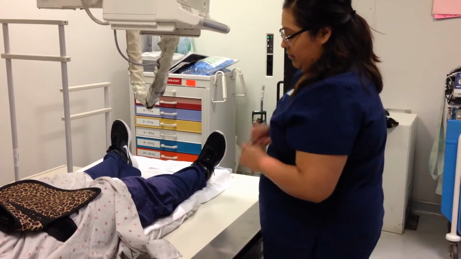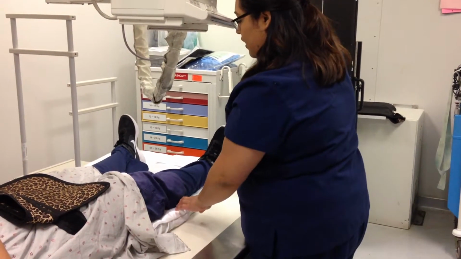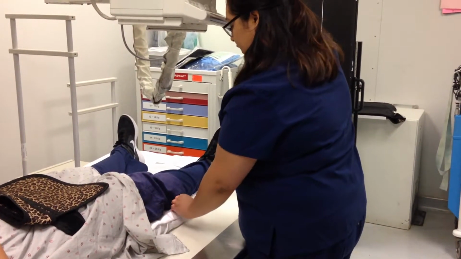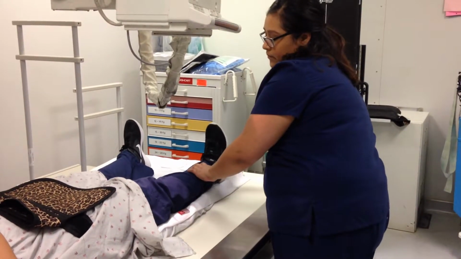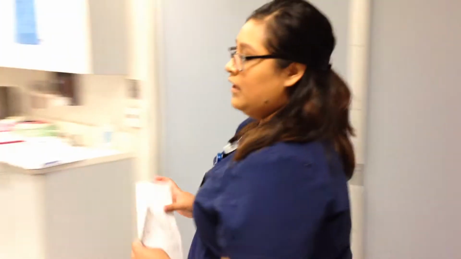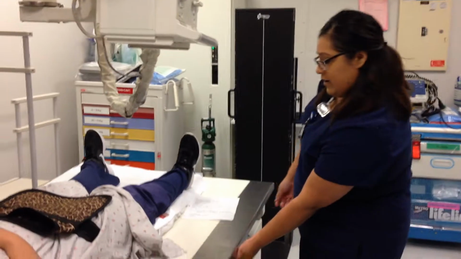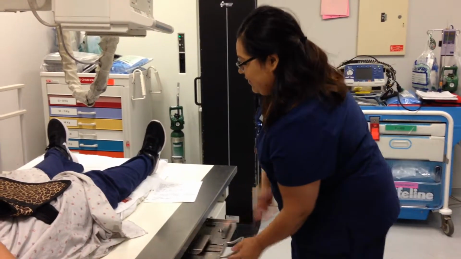We'll be needing our right marker, and collimating. Okay, hold on nice and still, okay, Ms. Garcia? The X-ray. We'll be changing out our IRs, reading it, and placing a new one in there.